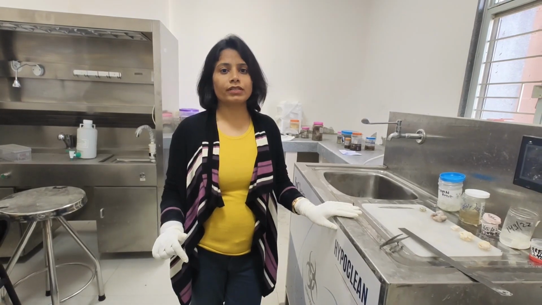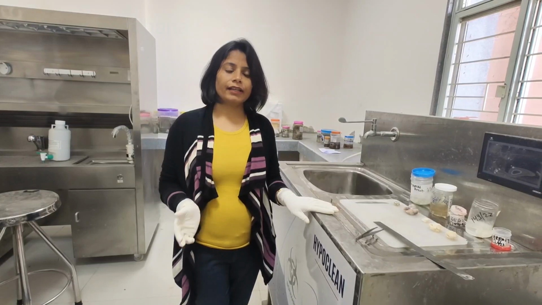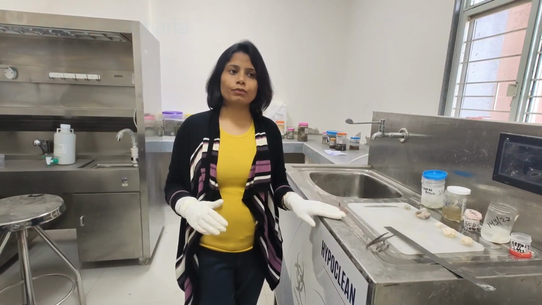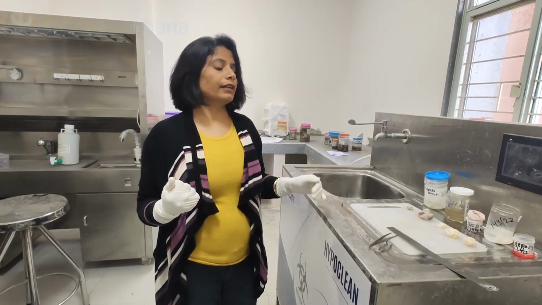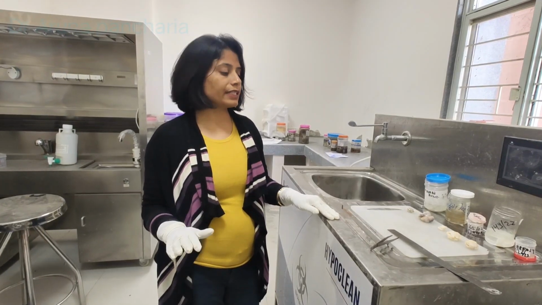Today I am showing you the gross specimen of the fibroadenoma. It is a benign breast tumor and it is generally 2 to 4 centimeters in size. The age group it is seen in is reproductive women, but exceptionally it can be seen in any age group, and the size may vary up to 15 or 20 centimeters.